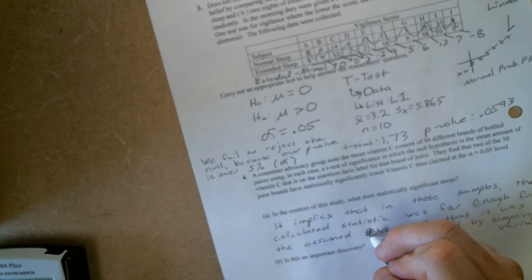All right, so our sample result was so extreme that it's unlikely to have occurred just because of sampling variation. It's more likely that our initial assumption was wrong.